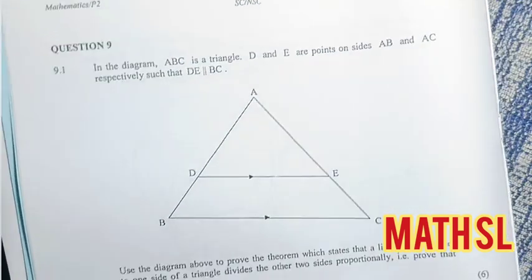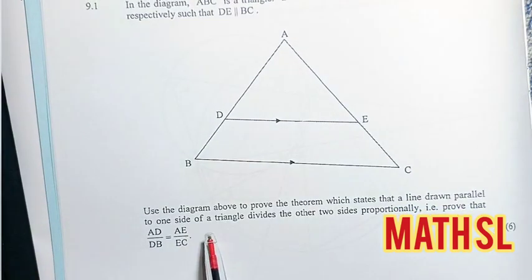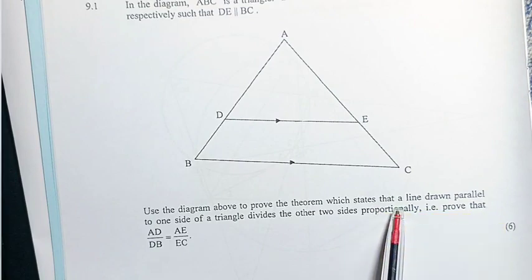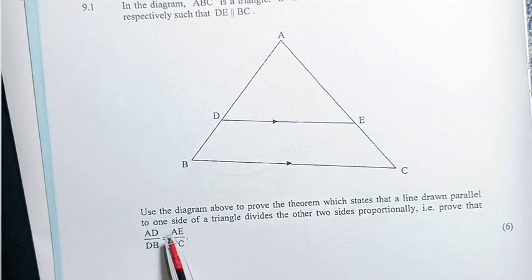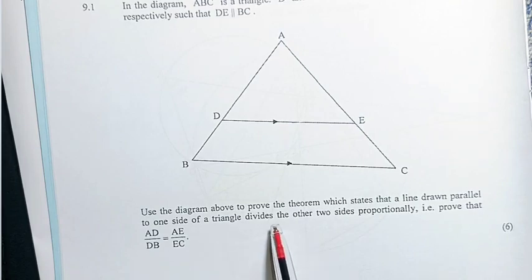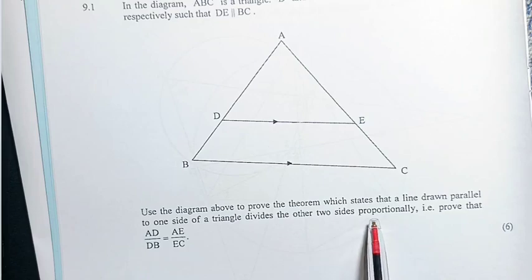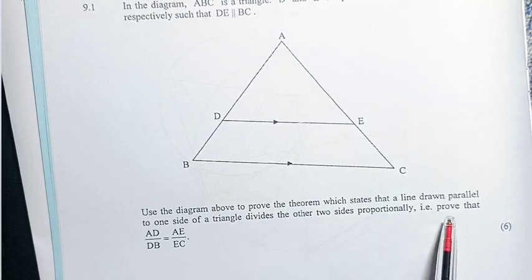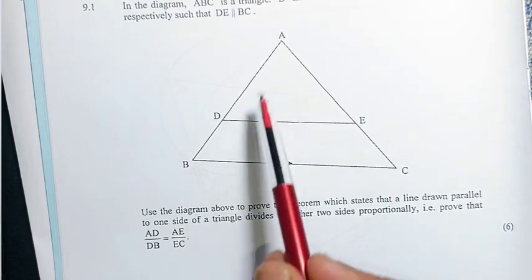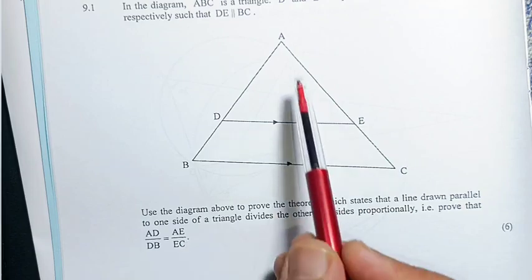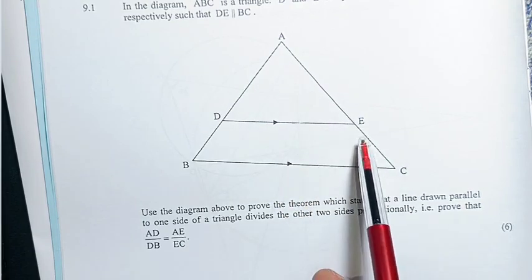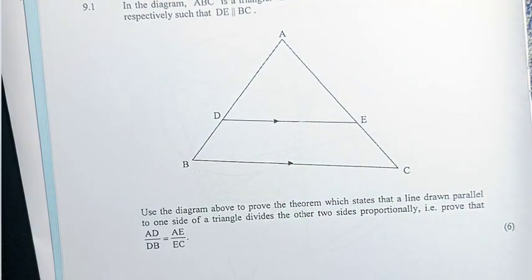The question says use the diagram above to prove the theorem which states that a line drawn parallel to one side of a triangle divides the other two sides proportionally. Which means you need to prove that AD over DB is equal to AE over EC. I'll show you how to prove this theorem.